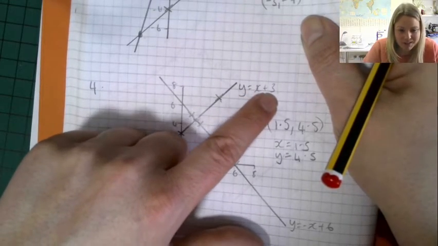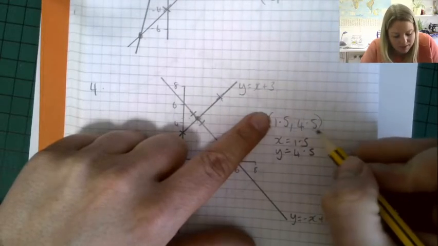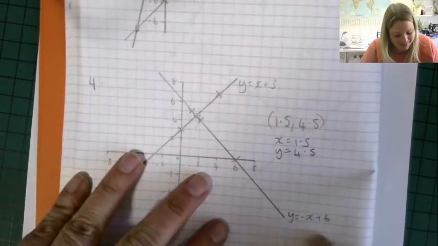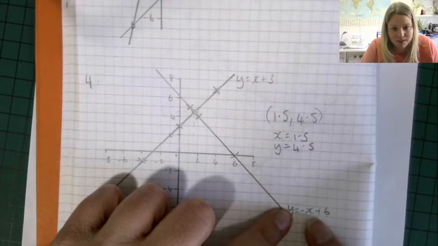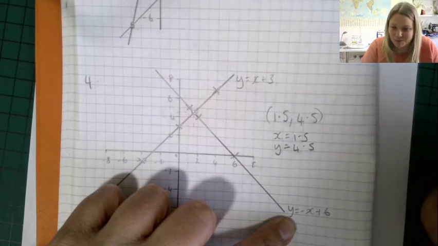Some of these won't work. So y equals x plus 3. If x is 1.5, 1.5 plus 3 gives me 4.5. Yeah, it works. This one, y equals minus x plus 6. So minus 1.5 plus 6, yeah, gives me 4.5.